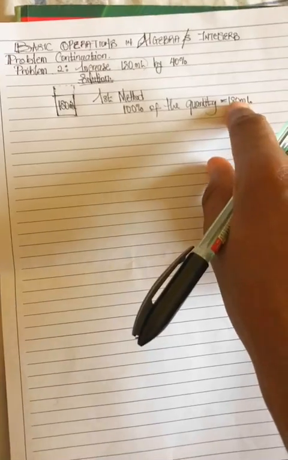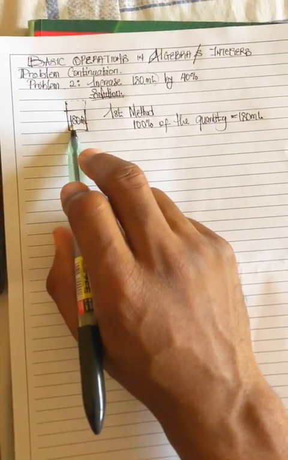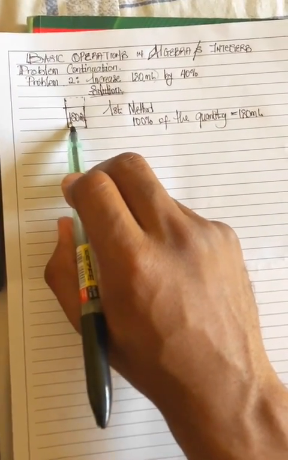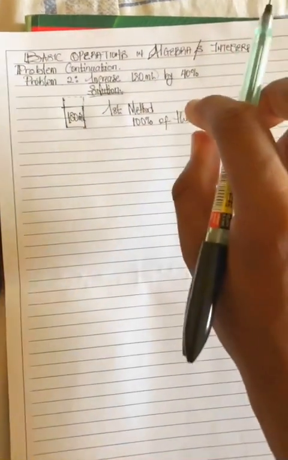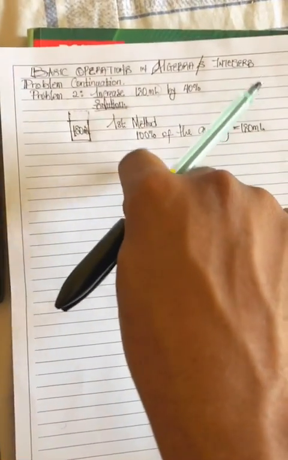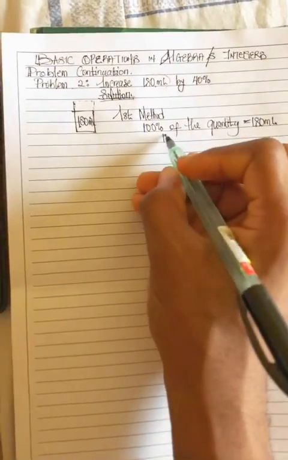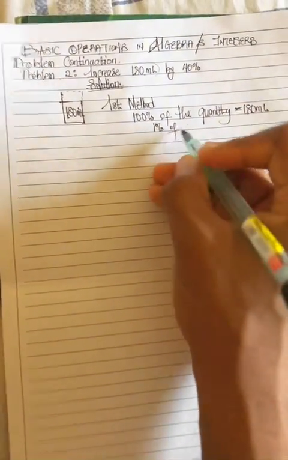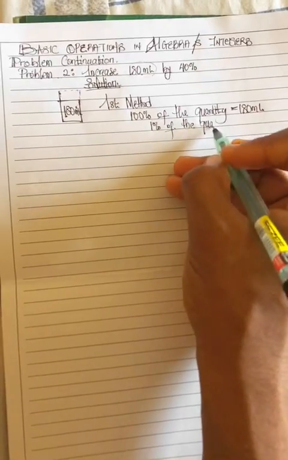But to increase it by 40%, we can use a logical method whereby I want to get the 1% of this. If this is 100%, what will be the 1% of this particular item? If 180 ml is the total container, what is the 1% of that container? So to get 1% of the quantity, I will divide 180 ml by 100.